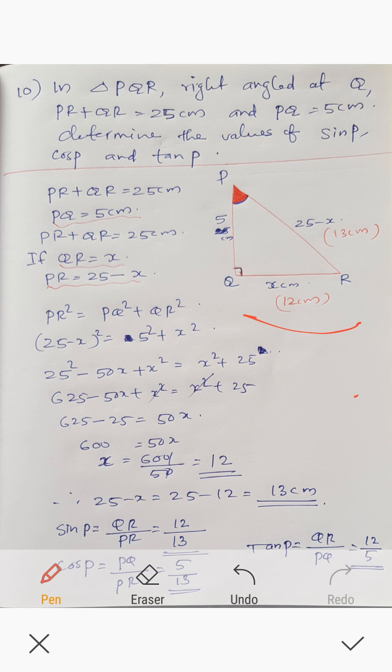In this figure, right triangle PQR, right angled at Q, you are given PQ is 5 centimeter. It is given. And the sum of these two sides is given to be 25 centimeter. So no other clue is given. We don't know the length of any of these two sides.